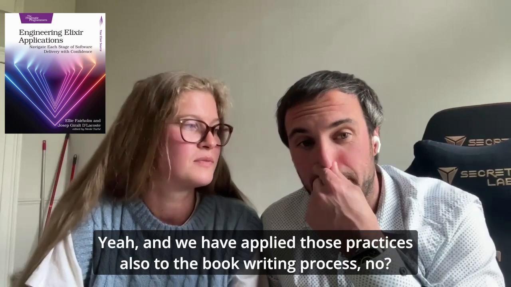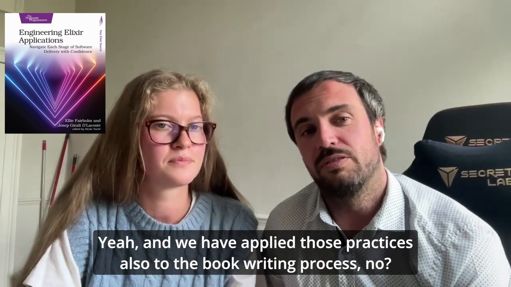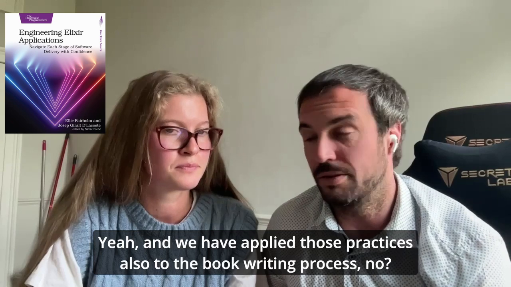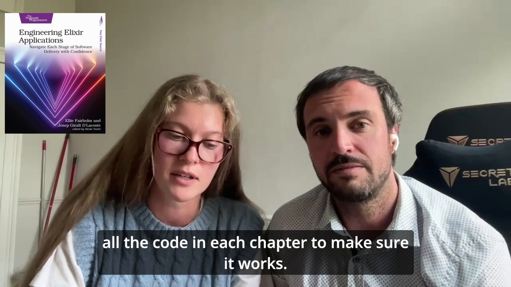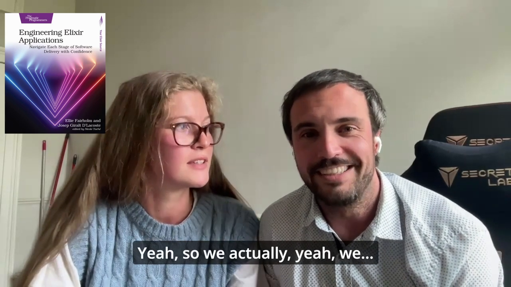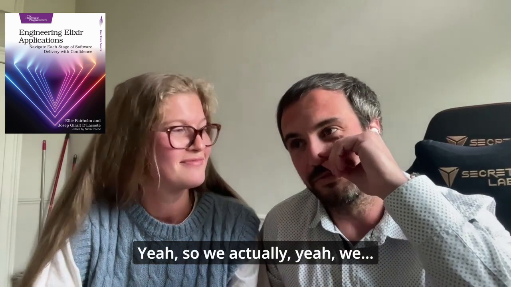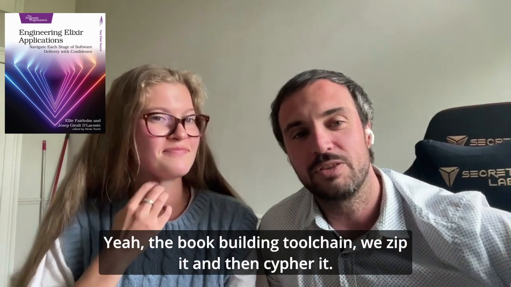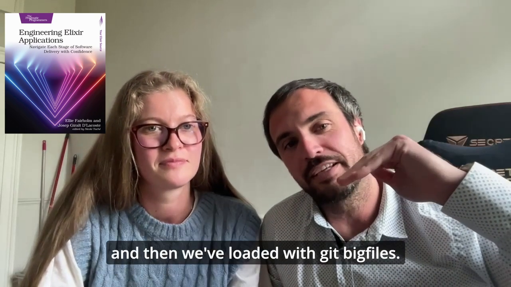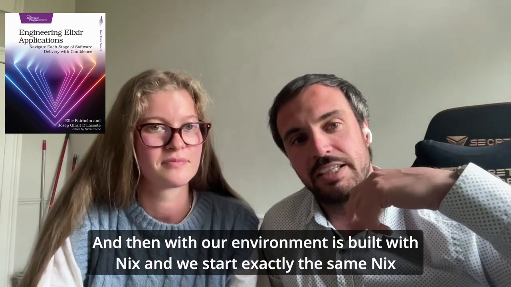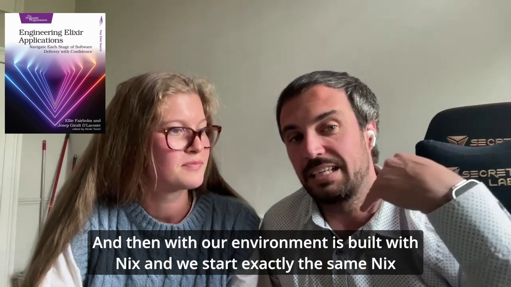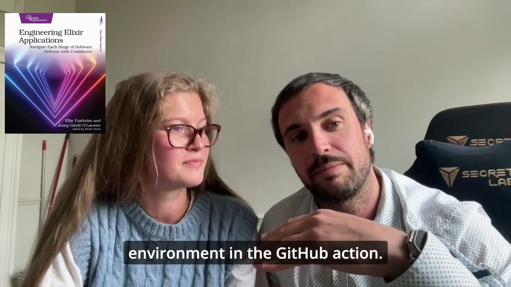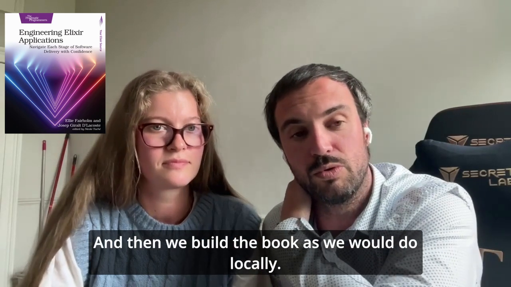Yeah, and we have applied those practices also to the book writing process, no? Mm-hmm. Yeah, we had our own CI pipeline for the book, for each chapter, checking all the code in each chapter to make sure it works. The book building toolchain, we zip it and then cipher it, and then we upload it with Git big files, and our environment is built with Nix, and we start exactly the same Nix environment in the GitHub action, and then we build the book as we would do locally.